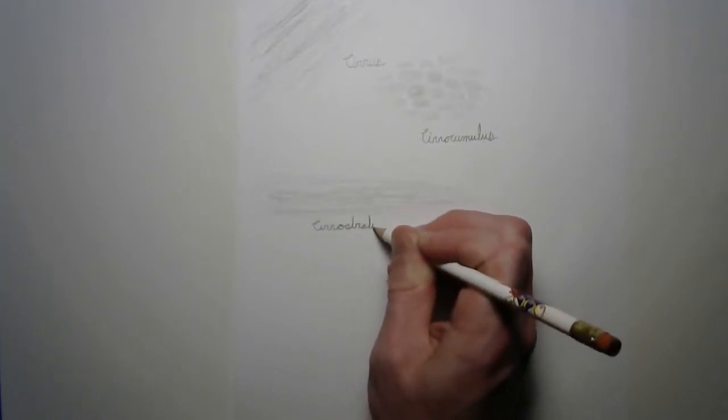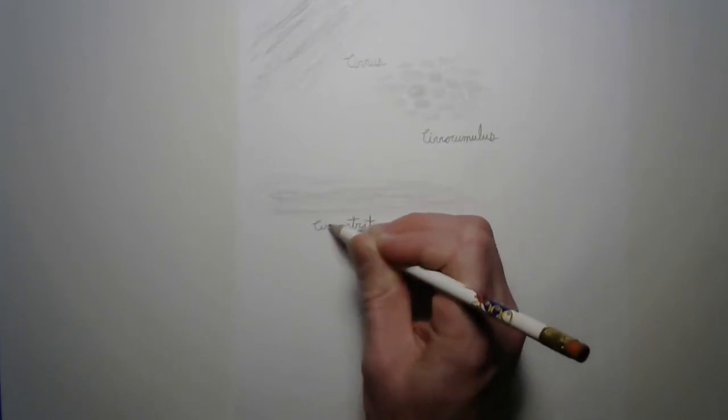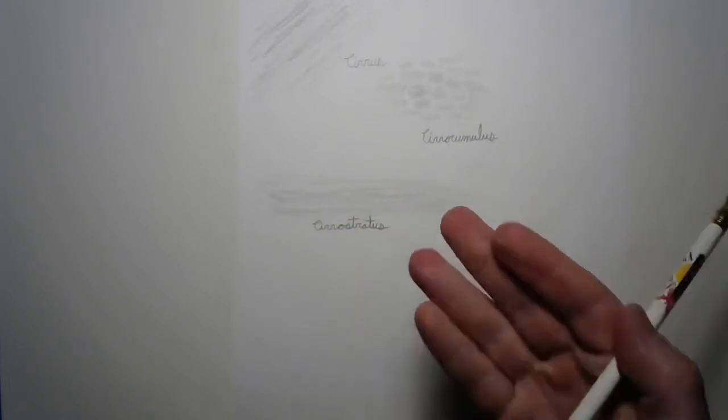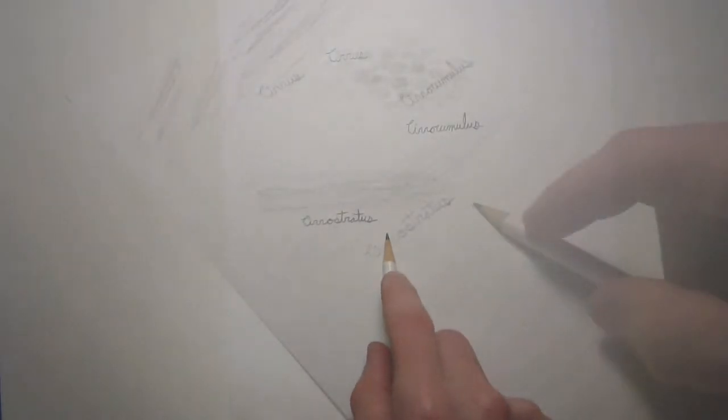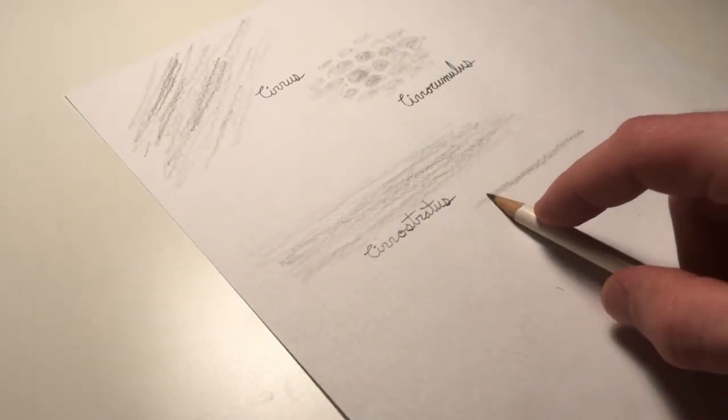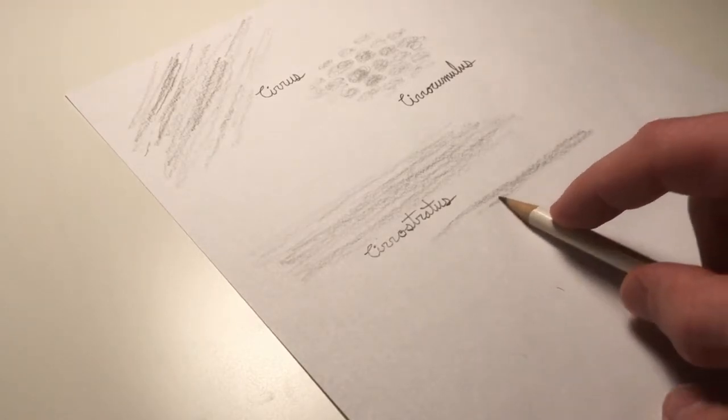Let's go ahead and give them their name. Who wouldn't like a nice wispy sheet? Well, how about another wispy sheet, but slightly different? We're going to take our pencil and drag it lightly across, but we are going to apply a little bit more pressure.